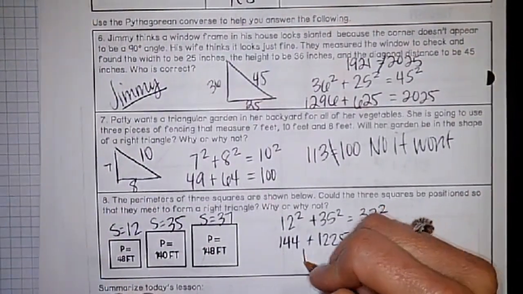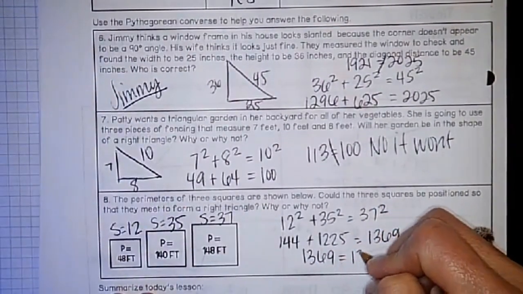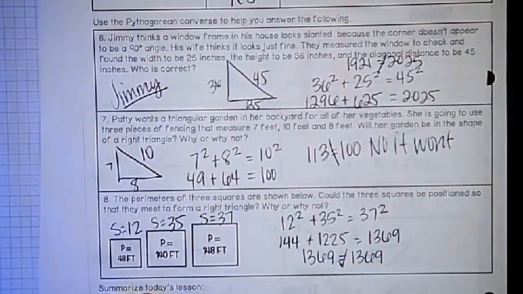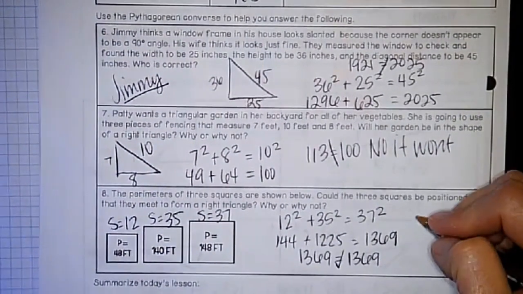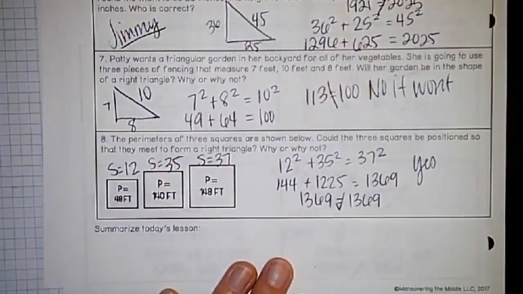Okay, so what I want you to do is summarize today's lesson at the bottom of your paper. I want you to write a summary of what you learned today in our lesson.